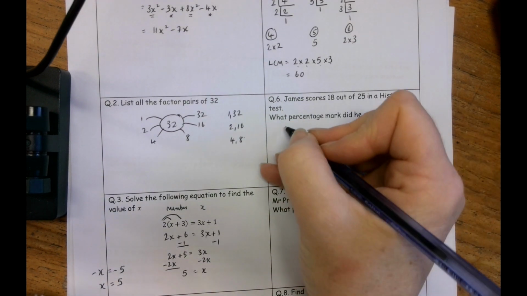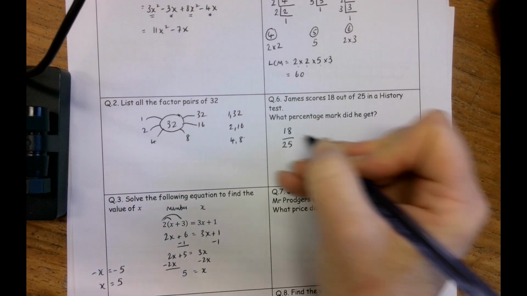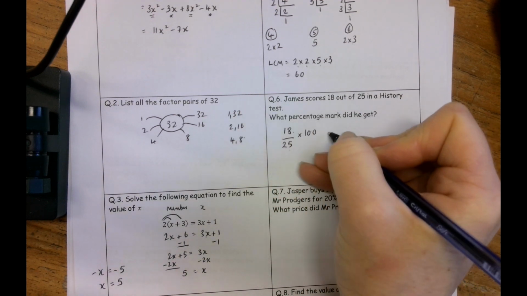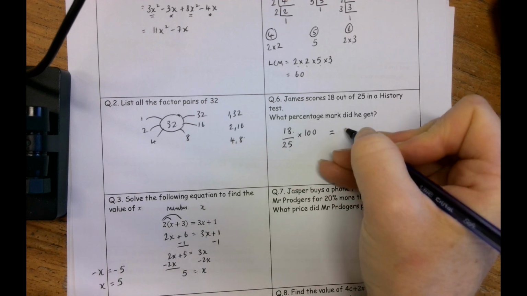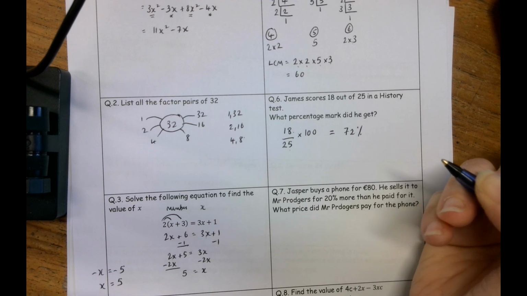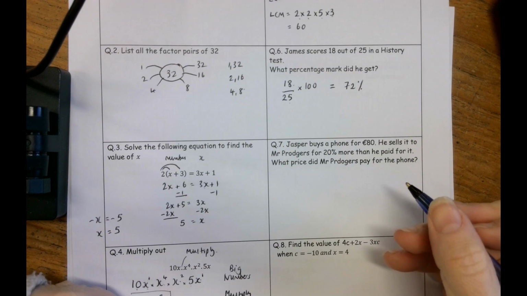James scores 18 marks out of a total of 25 marks in a history test. So he got 18, he could have got 25. What percentage did he get? Multiply by 100. And that turns out to be 72%. Okay, 18 over 25 times 100.